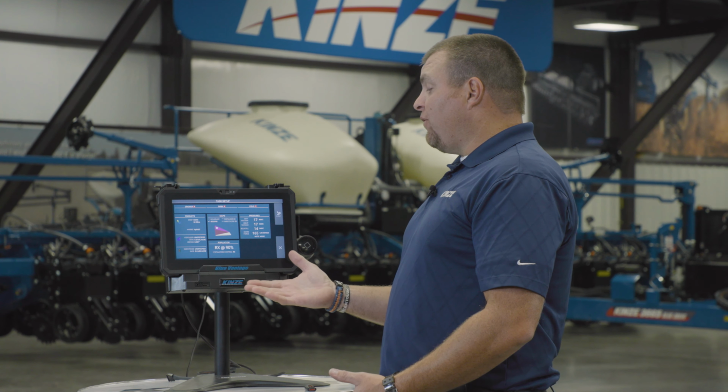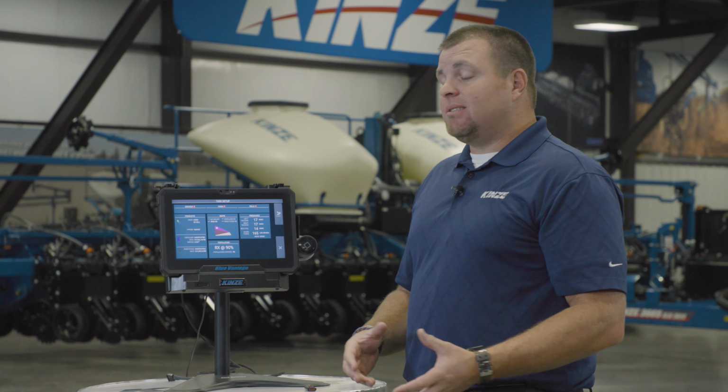So it gives you flexibility with prescriptions already made in the tablet. Realize a lot of things change throughout the season. It gives you that flexibility to really fine-tune that prescription for your application. And again, all done on Blue Vantage. No need to keep the USB in there, and everything's there until you delete it.